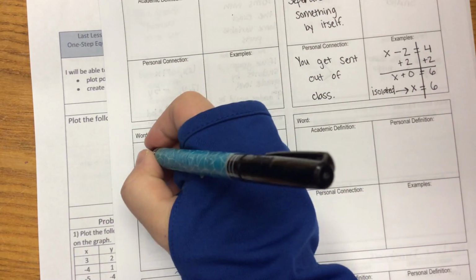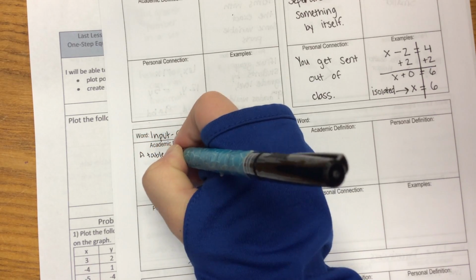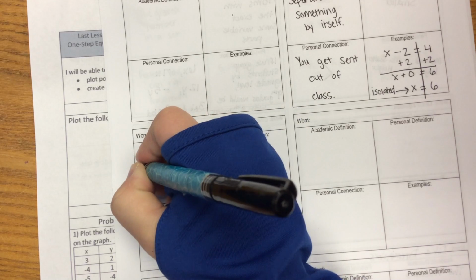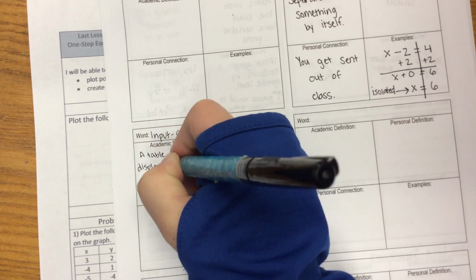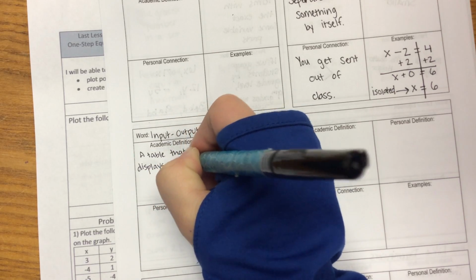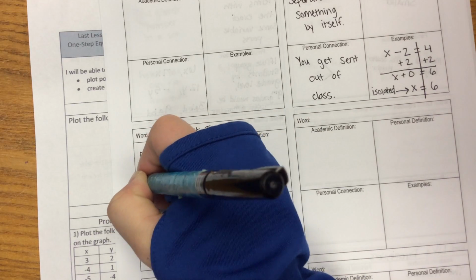Okay, and the academic definition is a table that displays a relationship between X and Y.